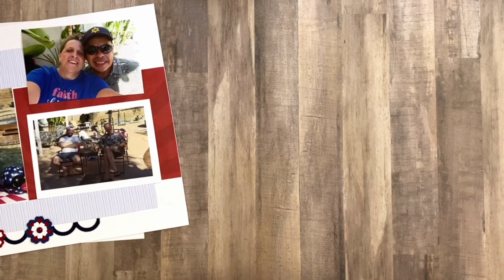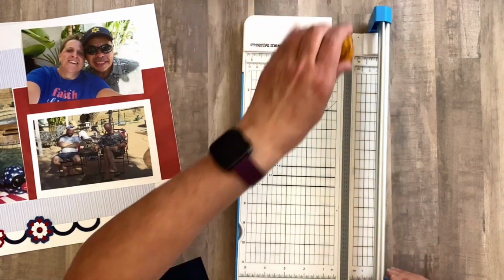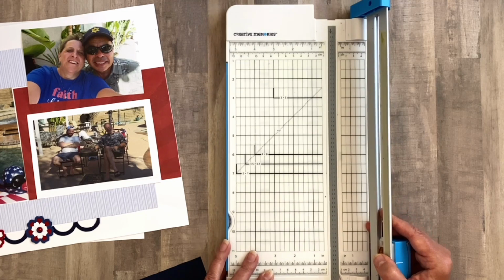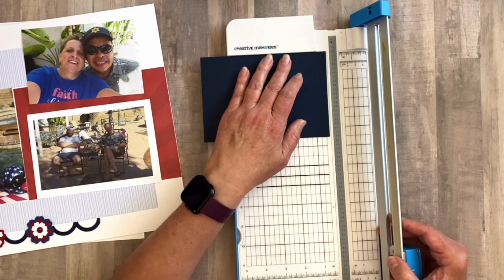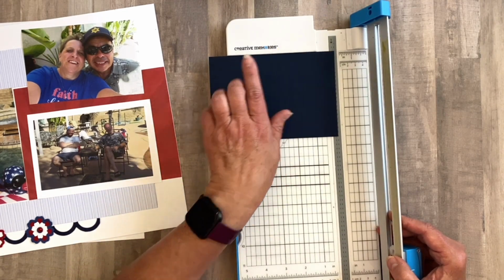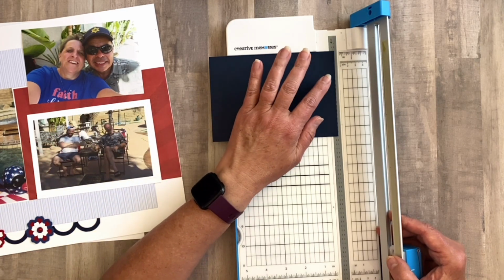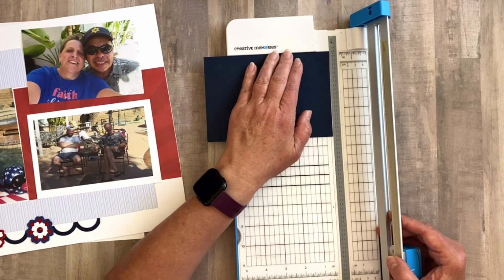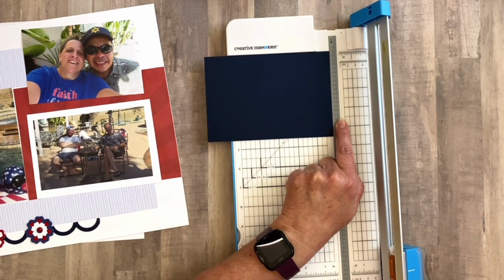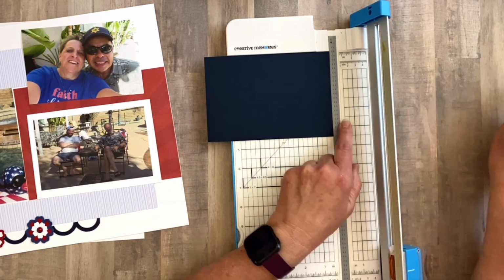So let me go ahead and move in my trimmer and get that blade back. Okay, so what I did was I only wanted it to be on 1/4 inch. So these are actually a little bit wider than I was planning. So what I've learned is I'm going to take the edge of my paper and put it right here on the second cut line.